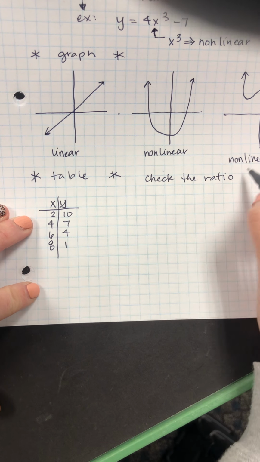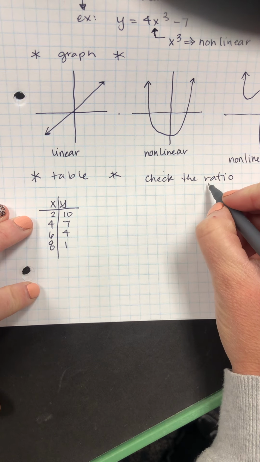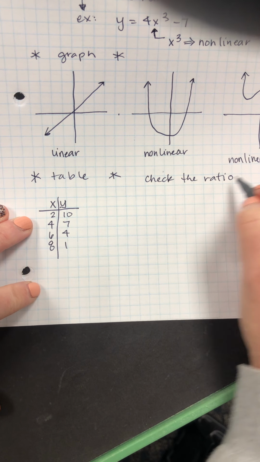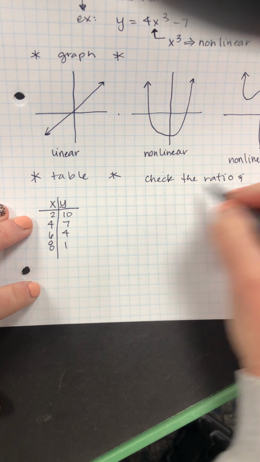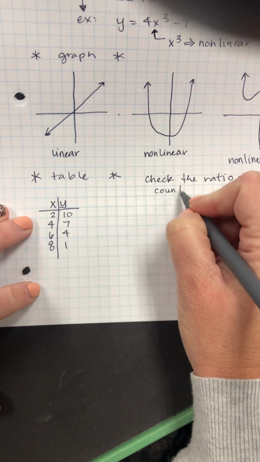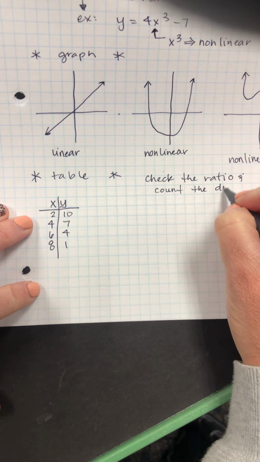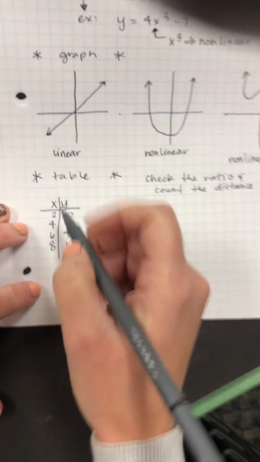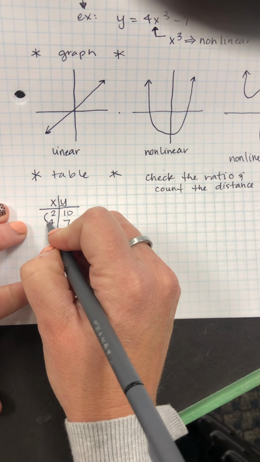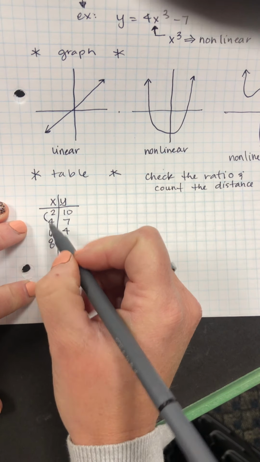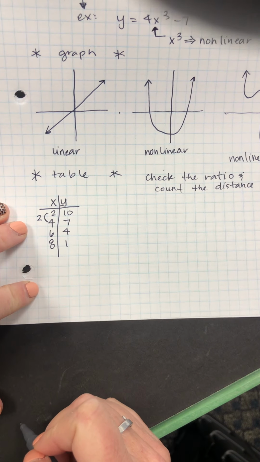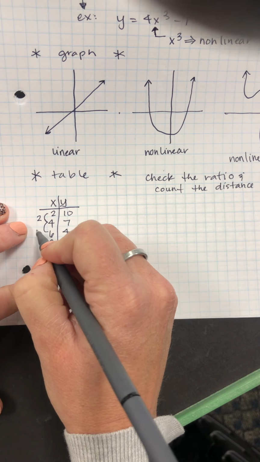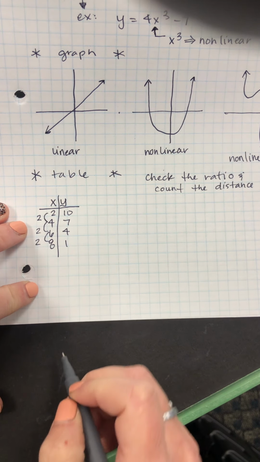I'm going to use the ratio and count the distance. From 2 to 4 is 2. From 4 to 6 is 2. From 6 to 8 is 2.